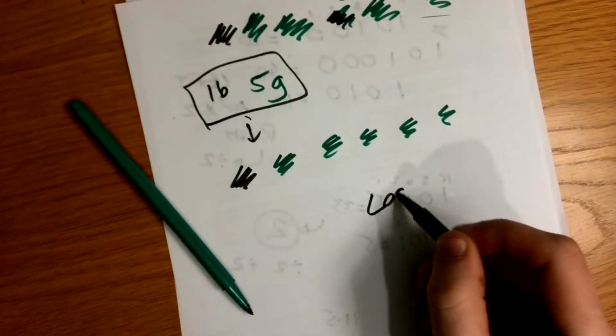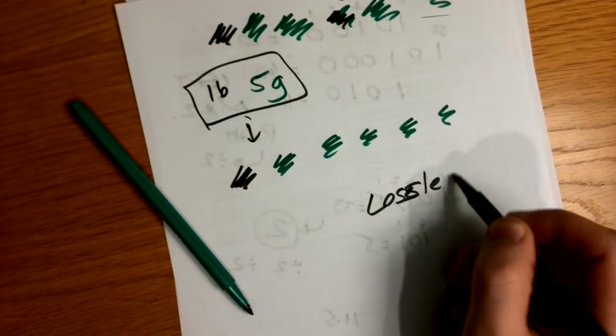Whereas lossless, if we had, let's go back to the image example.